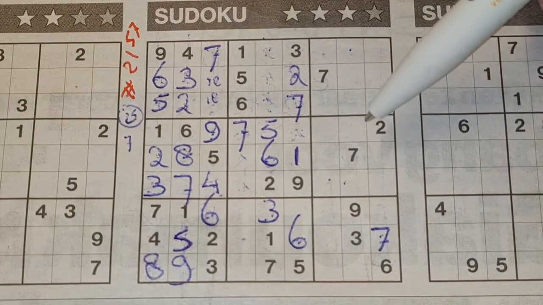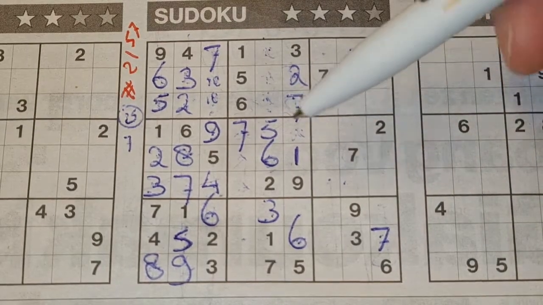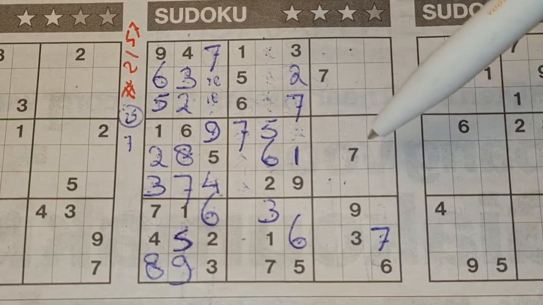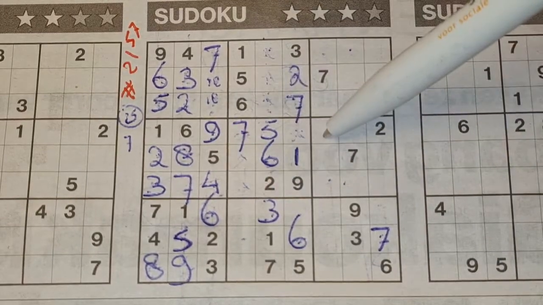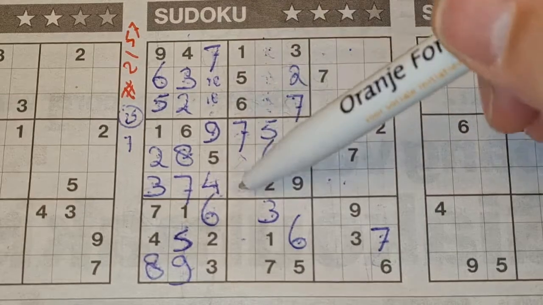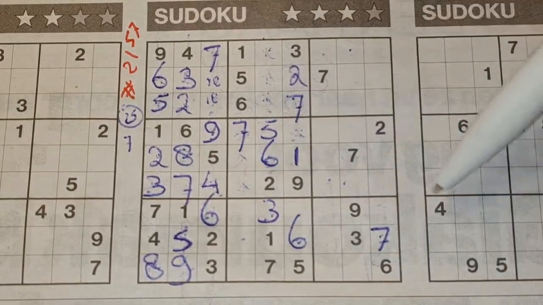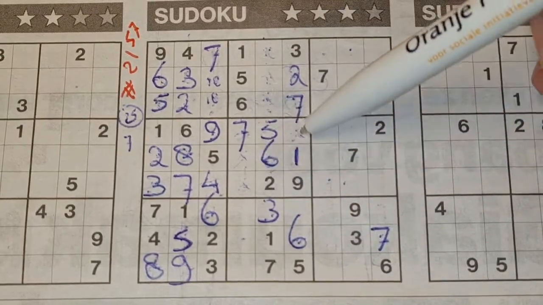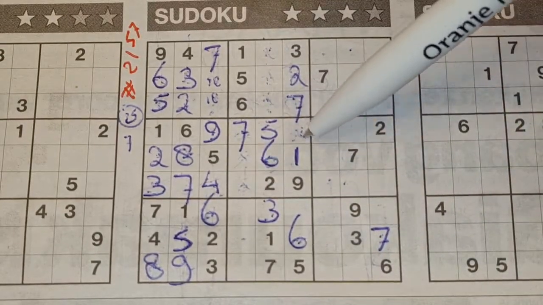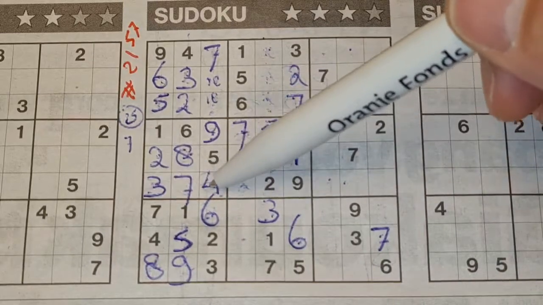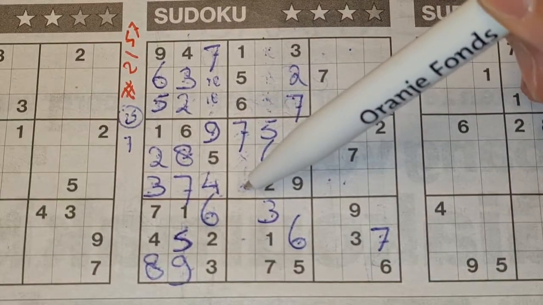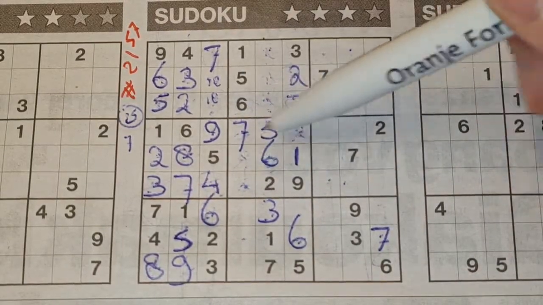How about these 3 numbers in this big square? Those 3 missing numbers are the 3, the 4, and the 8. And look, we have a 3 and a 4 here, so no 3 and 4 in this box. The 3 and 4 go in these two boxes.